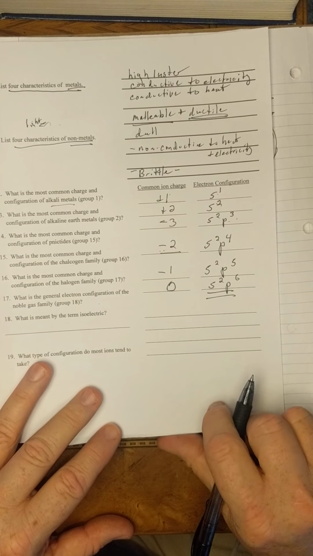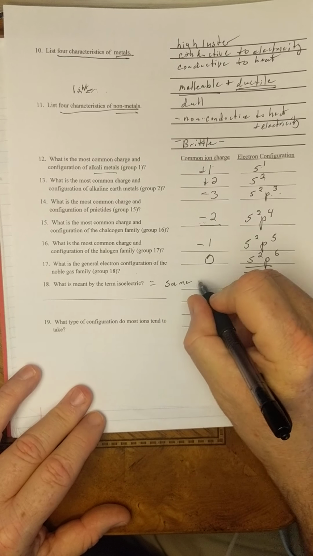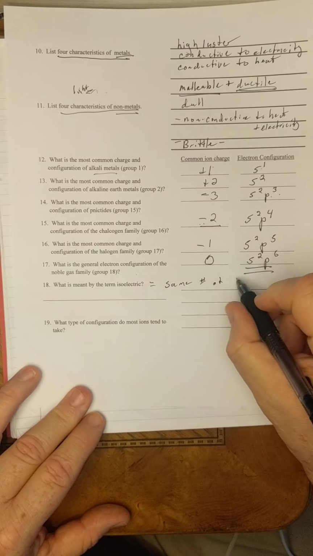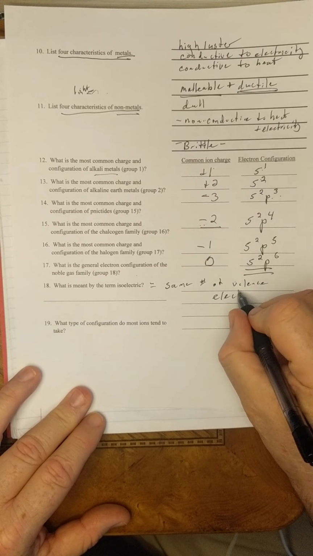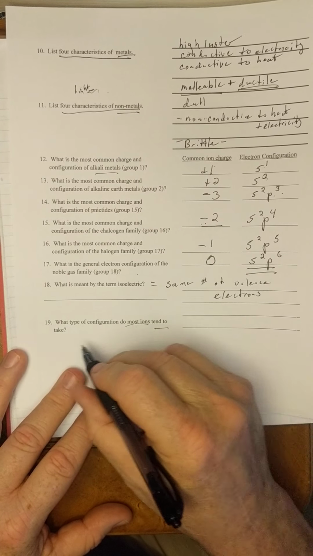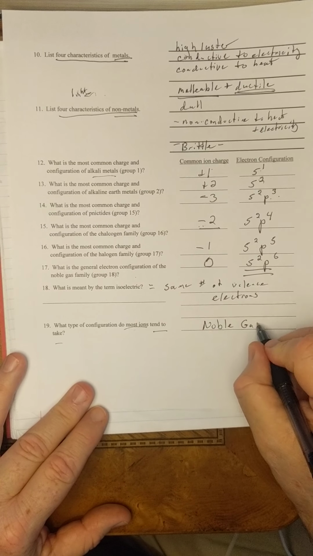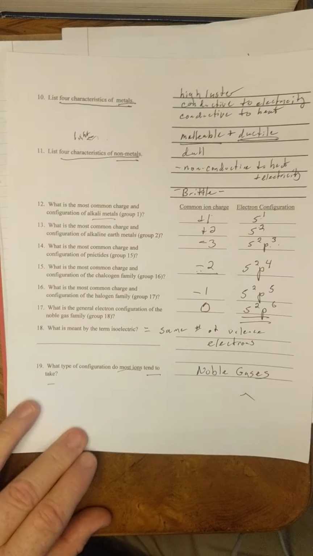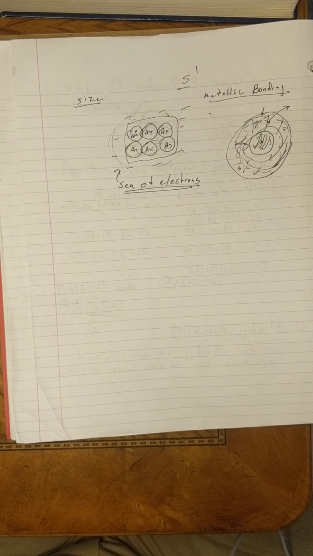And that's what we mean by isoelectronic. Isoelectronic means the same number of valence electrons. What type of configurations do most ions tend to take? Noble gases. That's it. I'm going to do a video on the review sheet, and then we're done.